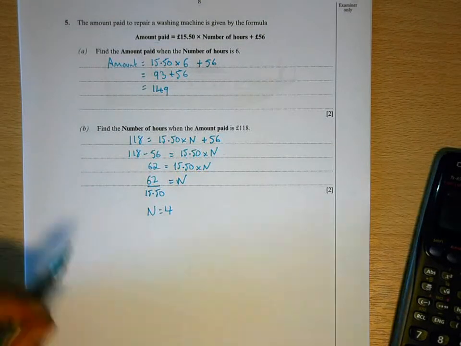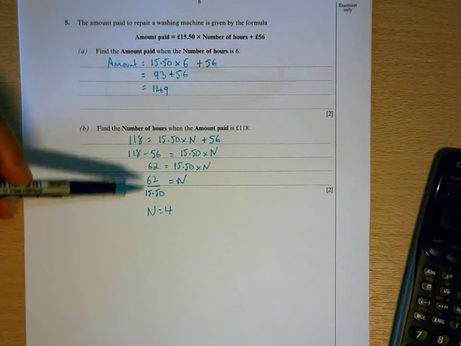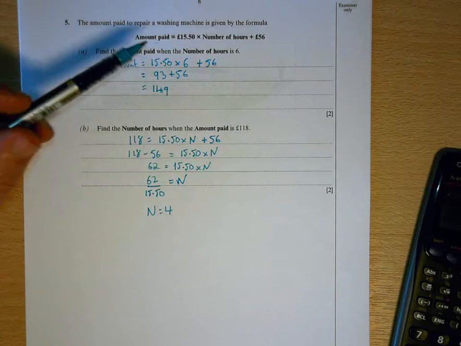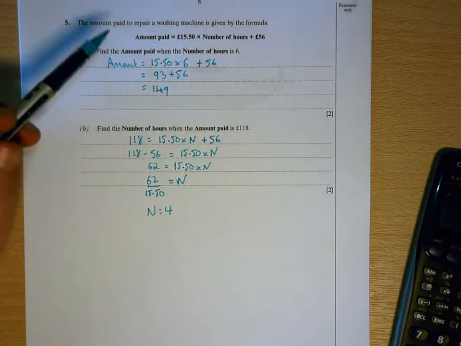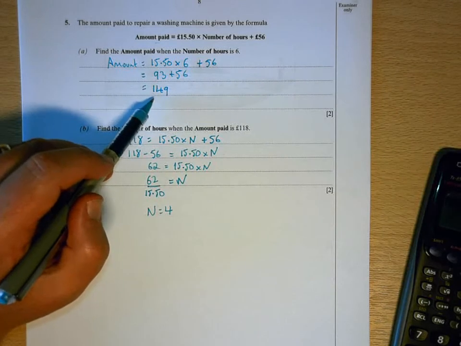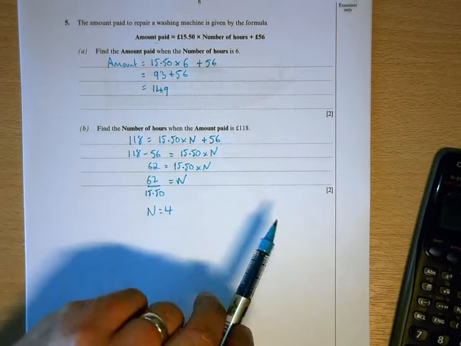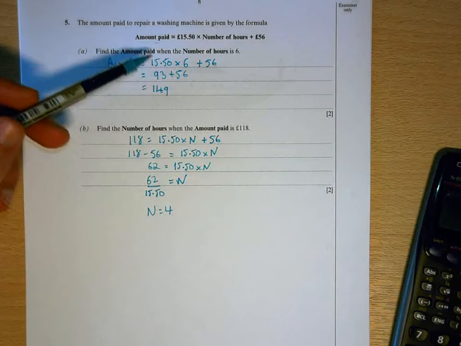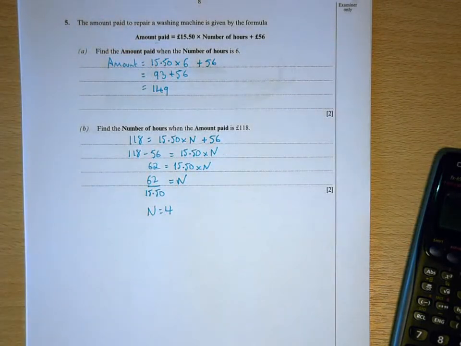If you forget how to do that, you could do it just by trial and error into that formula. Okay, you know that 6 hours is £149, so 118 is going to be less than 6, so you could try 5 and 4 and so on, and you get the same answer.